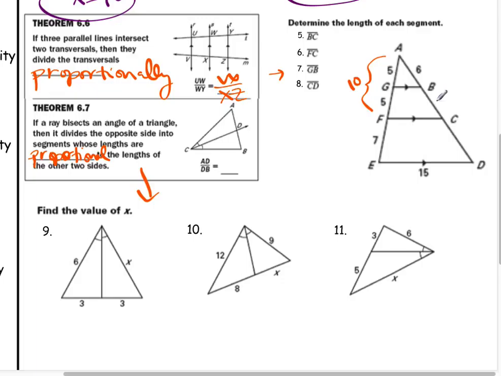So I'm going to start by finding BC. I'm going to put just a variable there for BC. Setting up my proportion because my parallel sides here, I'm going to have 5 over 5 equals 6 over x, cross multiplying 5x equals 30, and dividing, x is 6. So that means that BC would be 6. And you can label it and you can use that for a future problem if you need it.